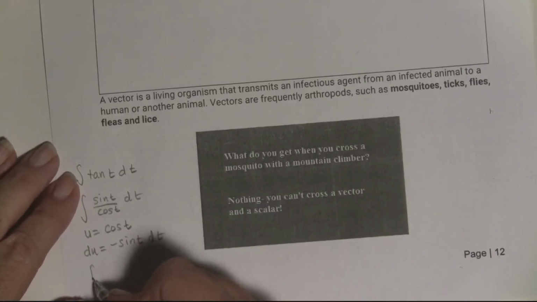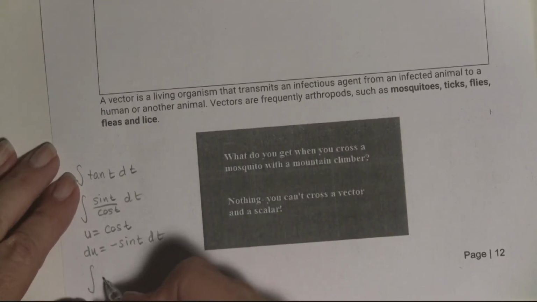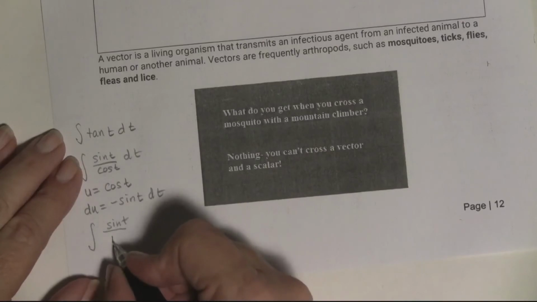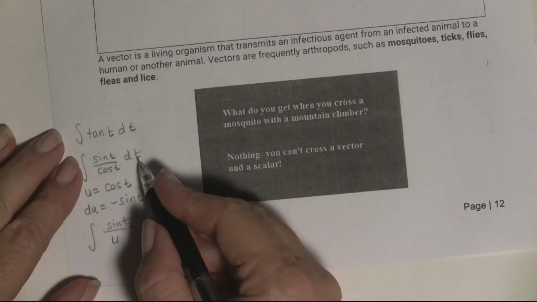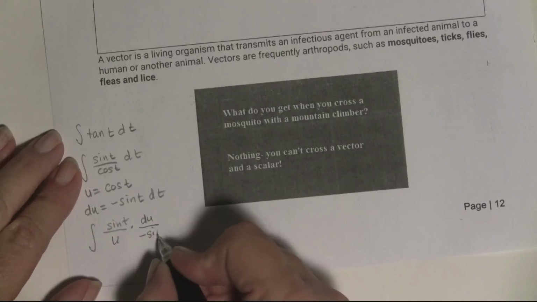So when I plug this stuff in, u was cosine, so I have my sine of t in the top, I have my u in the bottom, and then I'm going to times that, replacing dt with du over negative sine of t.